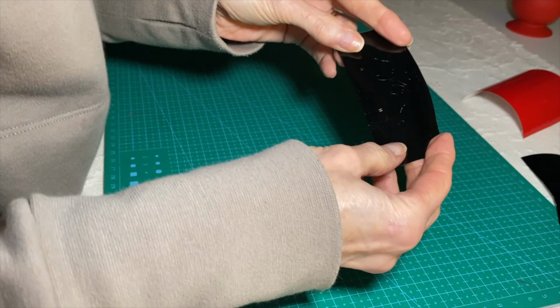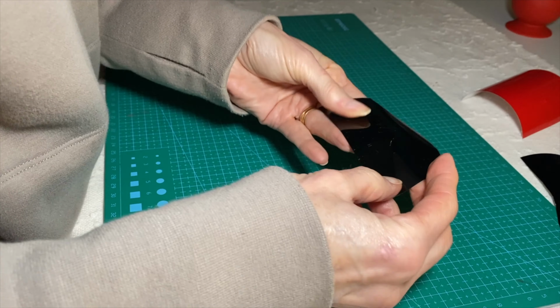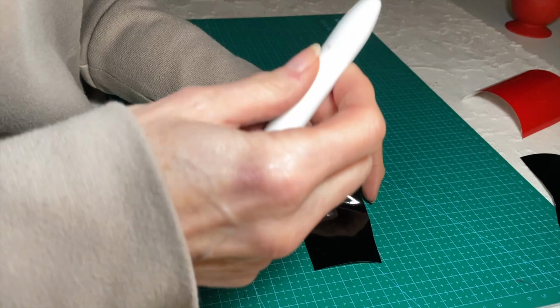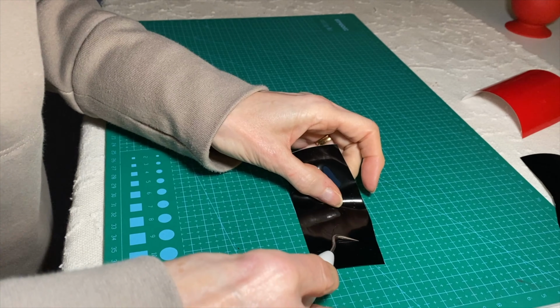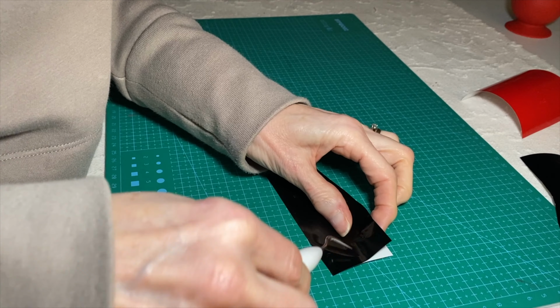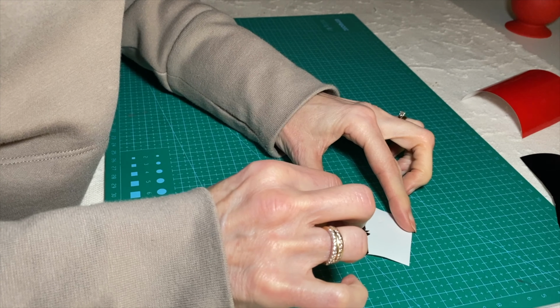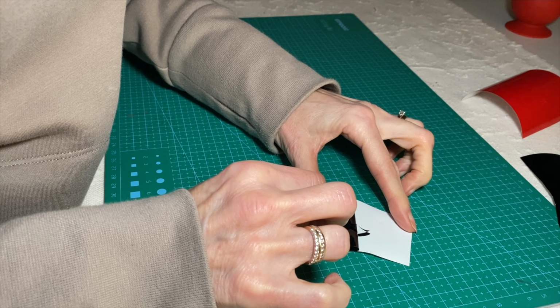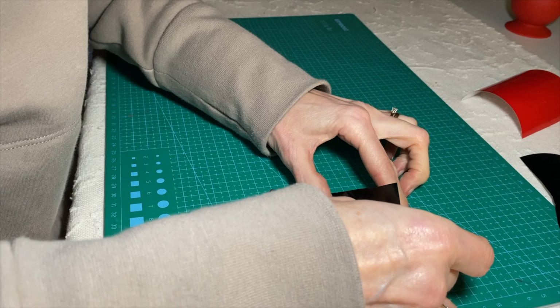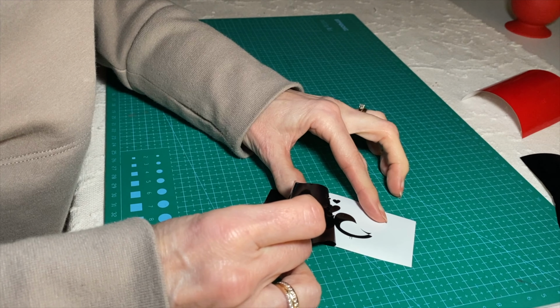Okay, so our lovebirds. Okay, take your weeding tool. Now, weeding, I'm told, is a love-hate thing. Lots of people hate it. I happen to find it really satisfying, therapeutic. I really do enjoy it.